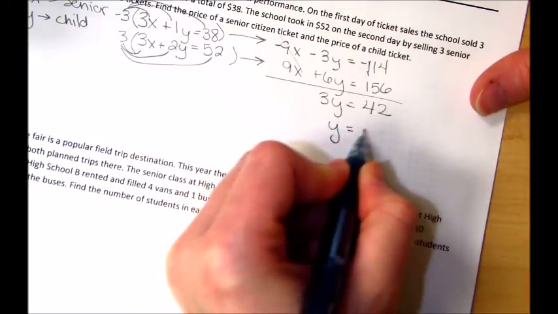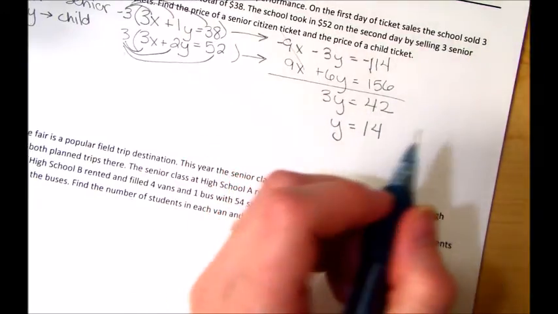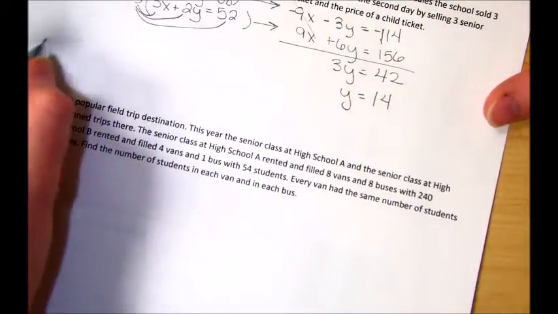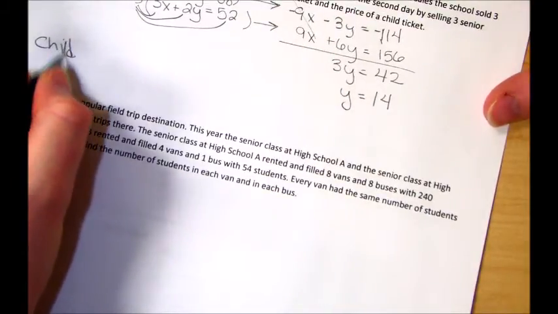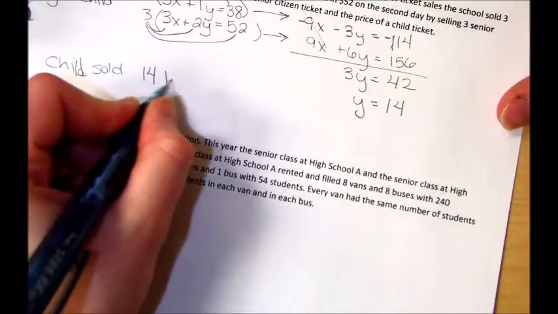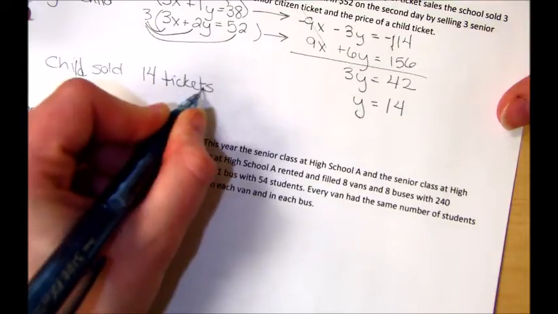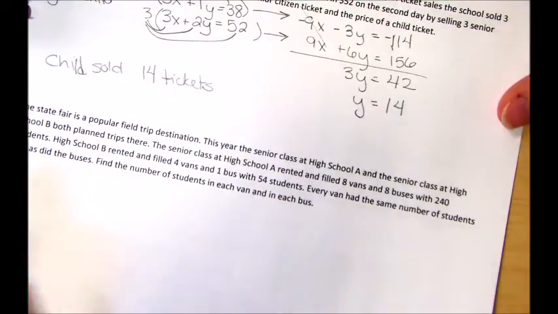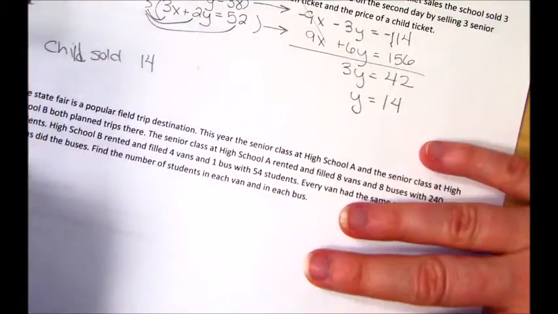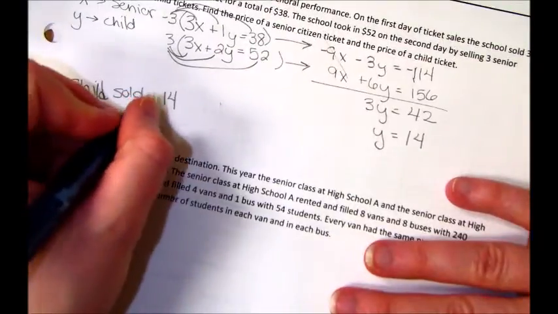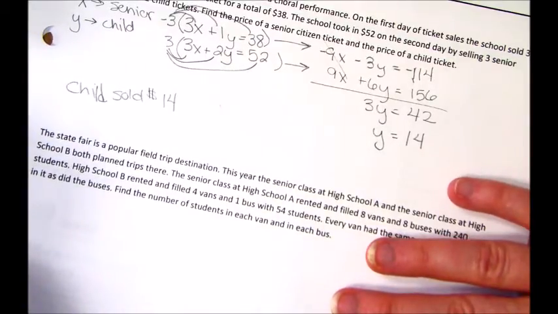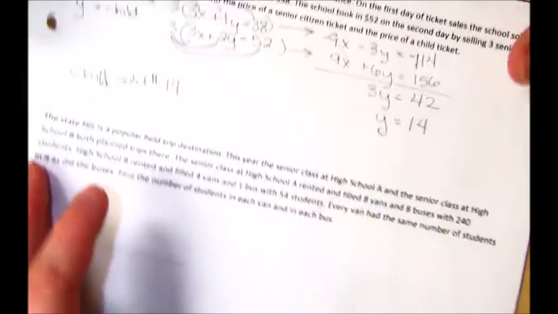Divide by 3, you get 14 when you divide by 3. Therefore, the child tickets, oops, they sold 14. Oh, that's not how many they sold. Silly me. That was the price that they sold them because they sold 3 of them, it said. There we go. A child ticket sold for $14. Boy, that word child looks really messy.